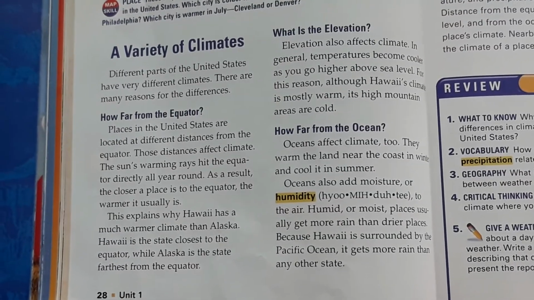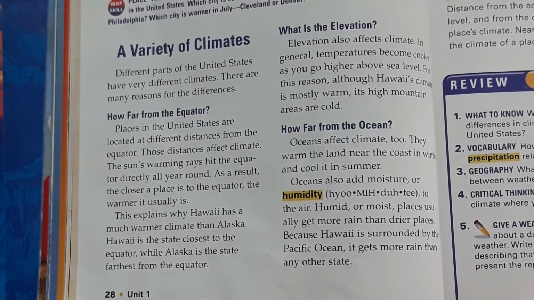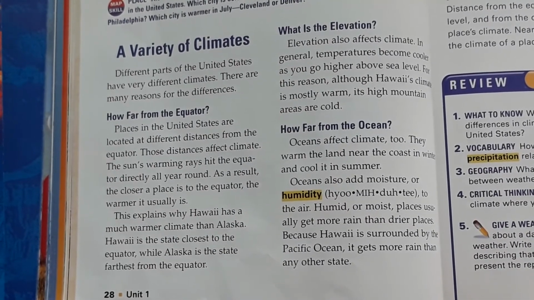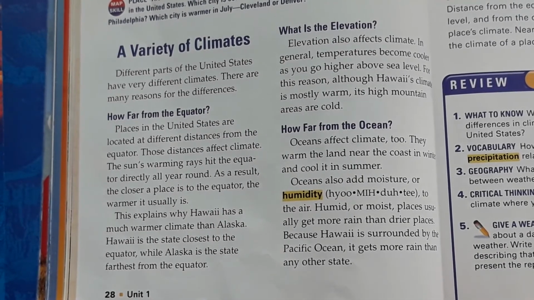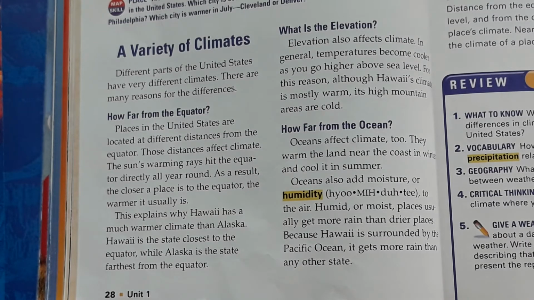A variety of climates. Different parts of the United States have very different climates. There are many reasons for the differences. How far from the equator? Places in the United States are located at different distances from the equator. Those distances affect climate. The sun's warming rays hit the equator directly all year round.